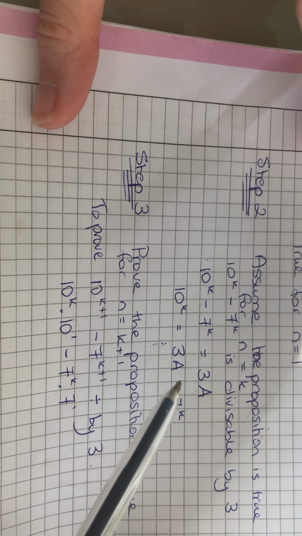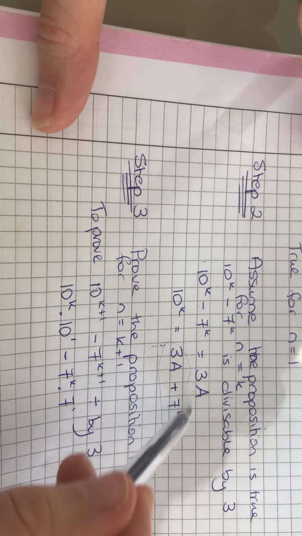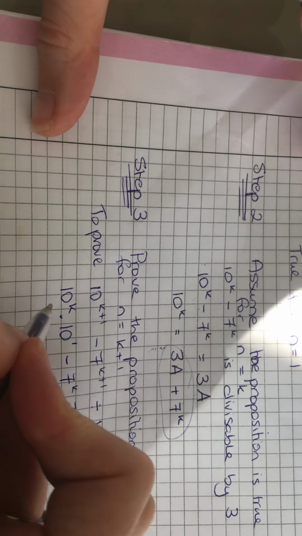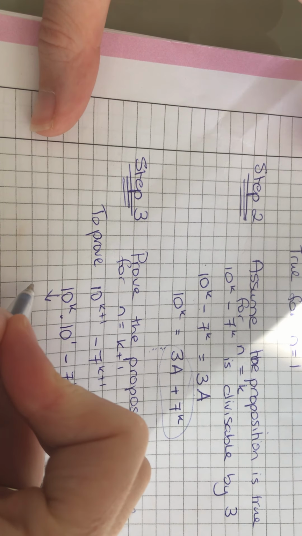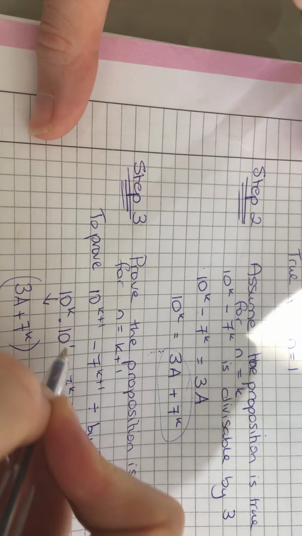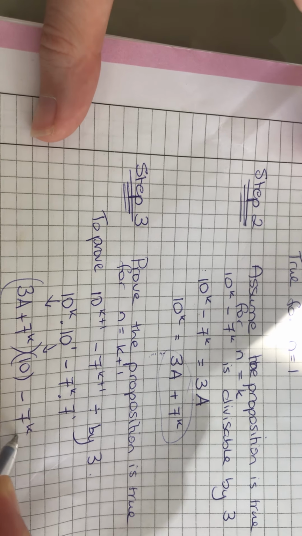I didn't just write my assumption for no reason. Anywhere I see a 10 to the power of k, I can replace it with 3a plus 7 to the power of k, since 10 to the power of k equals 3a plus 7 to the power of k. And again, that's that part times the 10, minus 7 to the power of k times the 7.